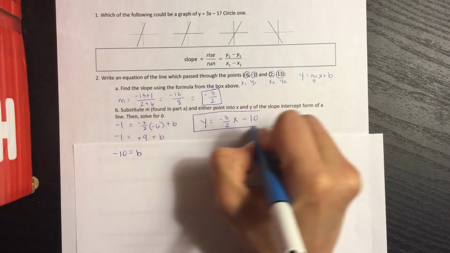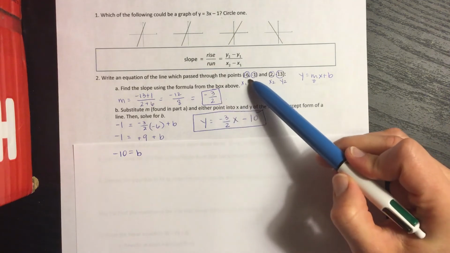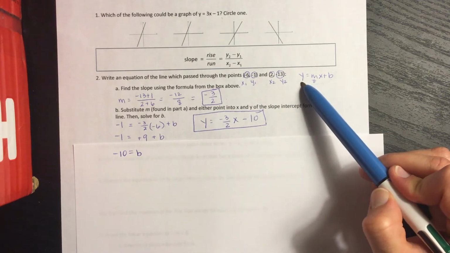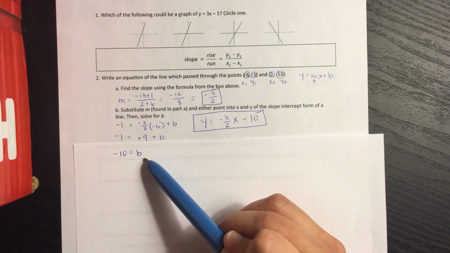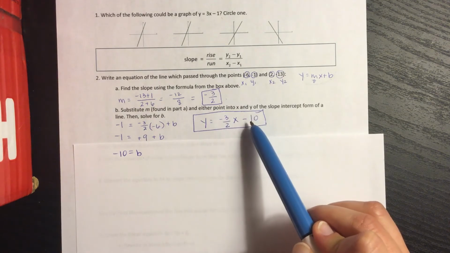So here's my equation. For that one, we used the m value here, and you can plug in either of these coordinate points for your x and y value, and then you'd have to solve for b. And once you know what b is, you can write y equals mx plus b.